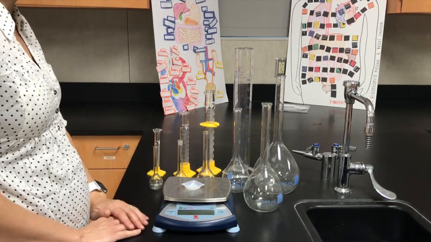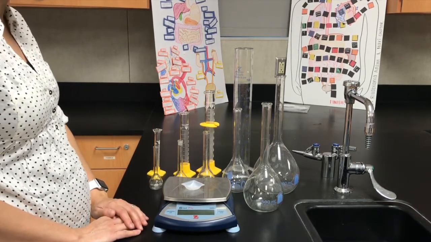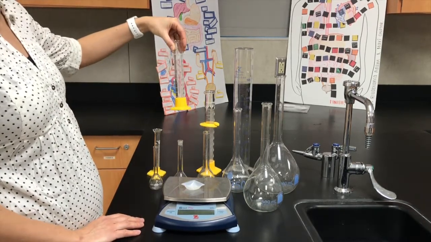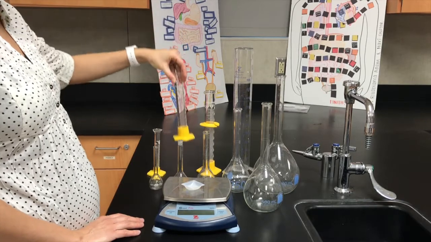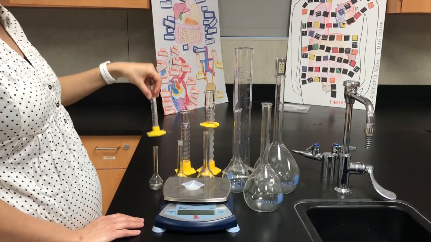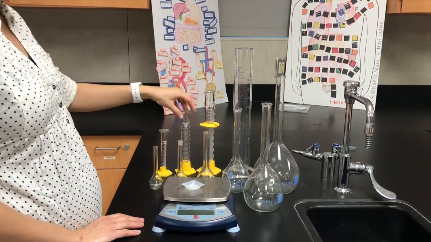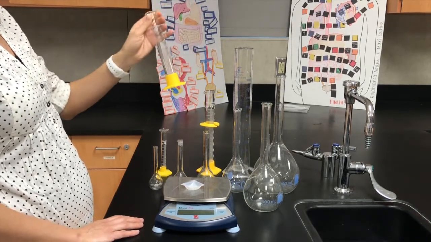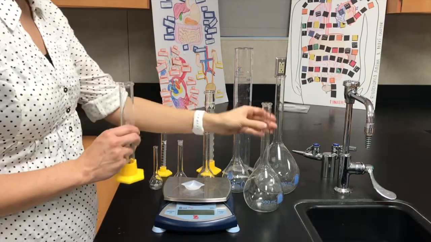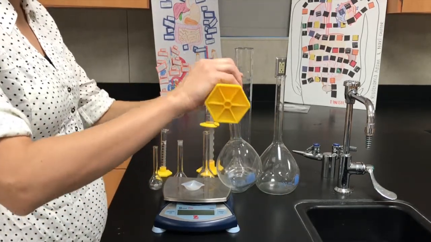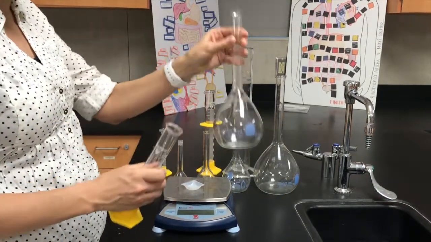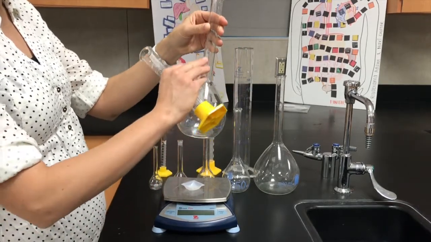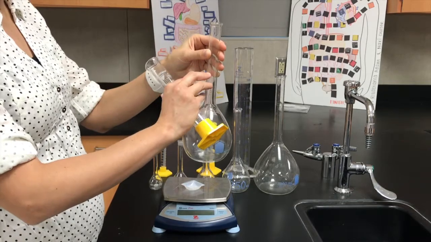Okay? So if I'm wanting to measure 15 mils of my concentrated solution, I would use this 50 mil graduated cylinder, right? Because this 10 mil graduated cylinder is too small. So I would measure carefully my concentrated solution in this graduated cylinder, okay? Then you would pour it into your 500 ml volumetric flask because you have a flask with the final volume that you want, and then you'd add enough water in order to reach the final volume.